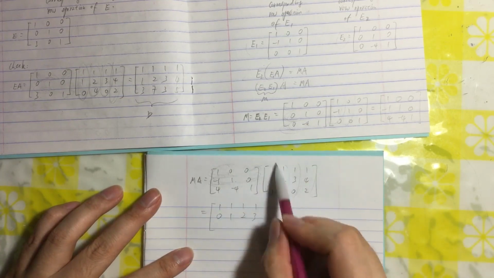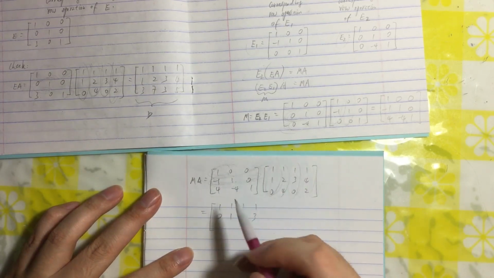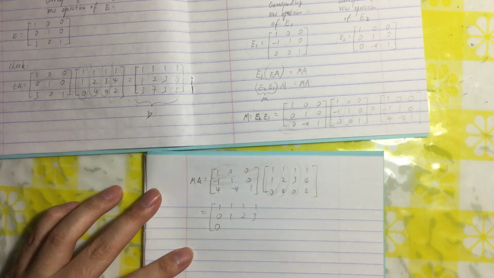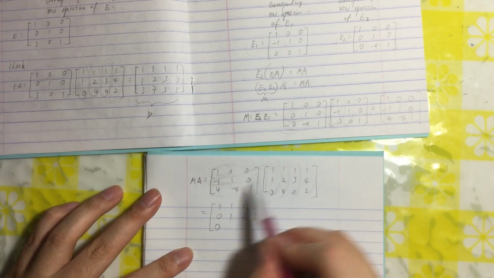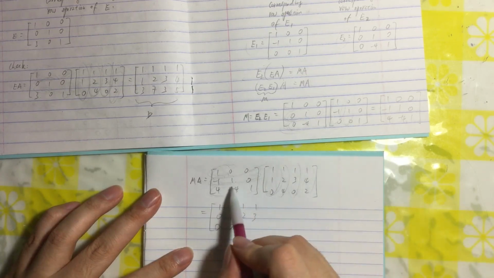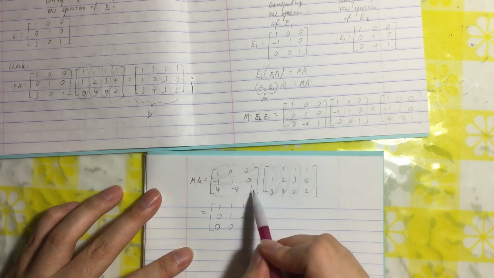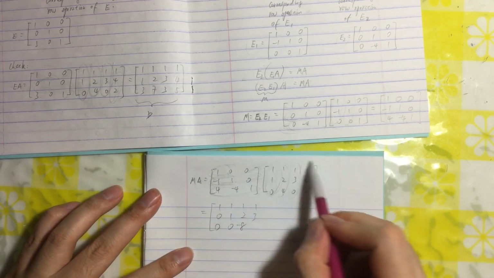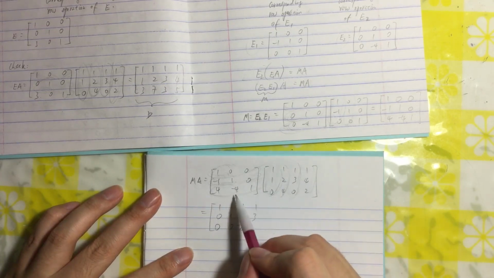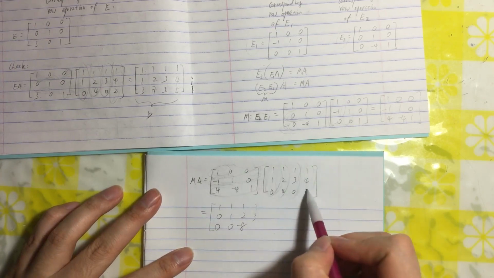Next, row times column, 4 plus negative 4 is 0. Next, row times column, 4 plus negative 4 plus 4 is 0. Next, row times column, 4 plus negative 12 plus 0. 4 plus negative 12 is negative 8. Next, row times column, 4 plus negative 16 plus 2. 4 plus negative 16 is negative 12. Negative 12 plus 2 is negative 10.